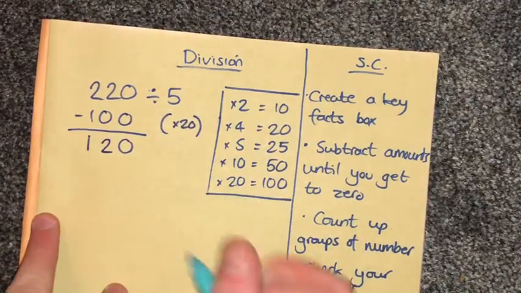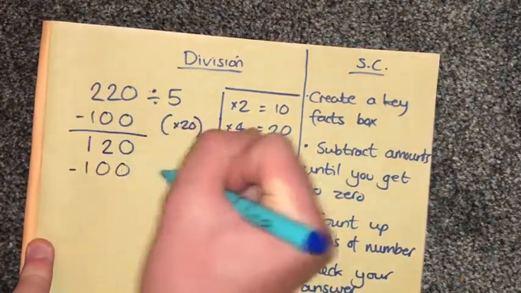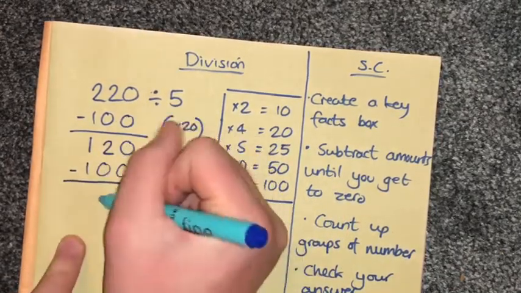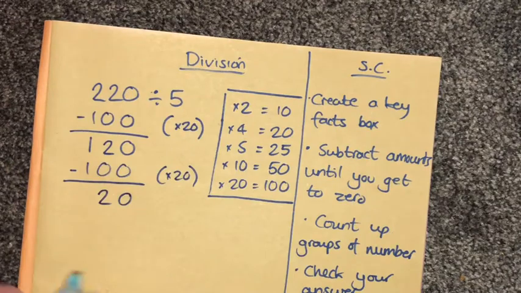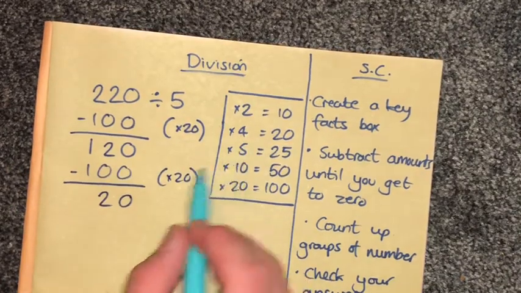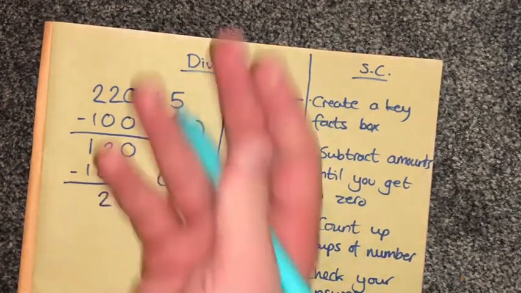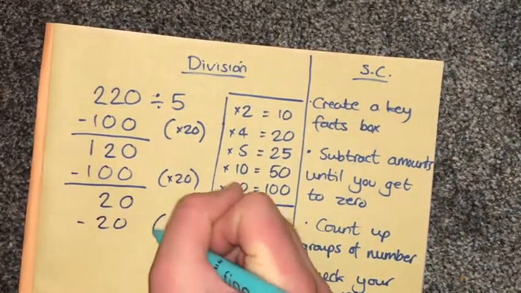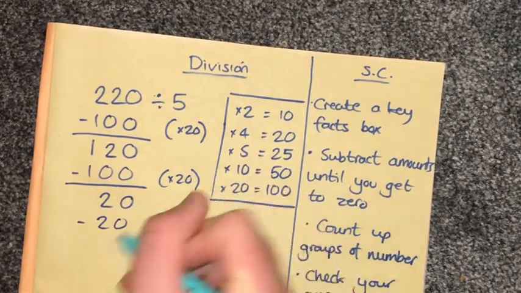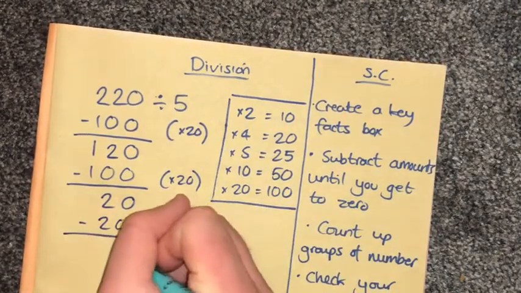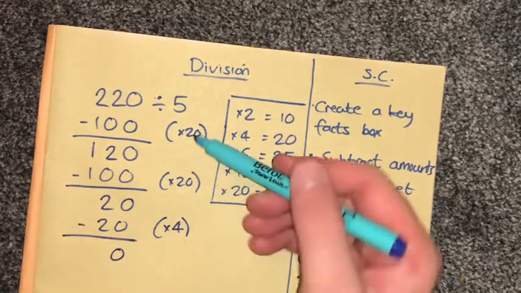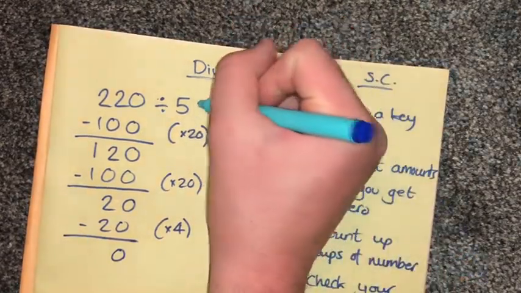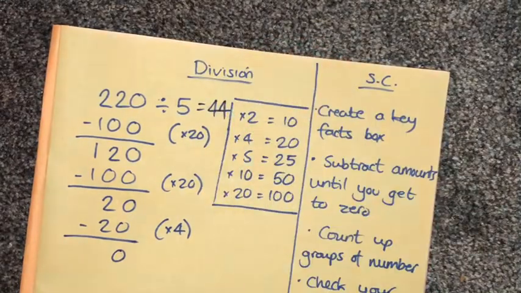And then I'm going to take away another 20 lots. So I'll take away 100 again, which is 20 lots. And I'm left with 20. And then hopefully you can see that I need to take away another 4 lots because I'm trying to get to 0. I'm trying to take away enough lots so that I get to 0. So I'm going to take away 20, which is 4 lots. And I end up getting to 0, which is what I'm going to do. And then I count up how many lots. So I've done 20, 40, 44. So my answer is 44.